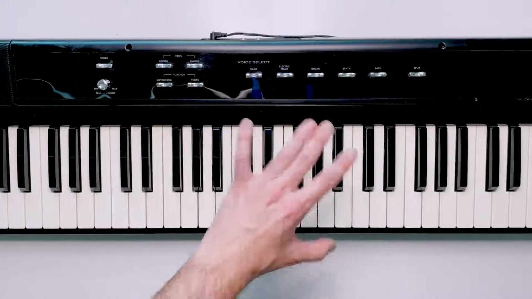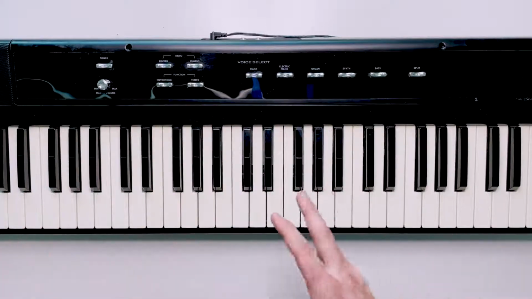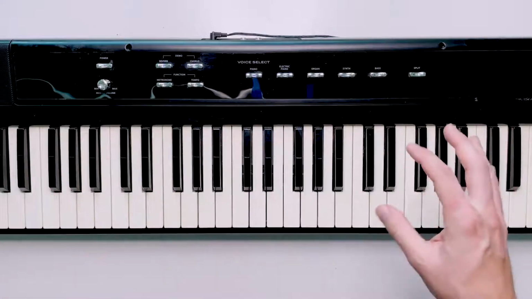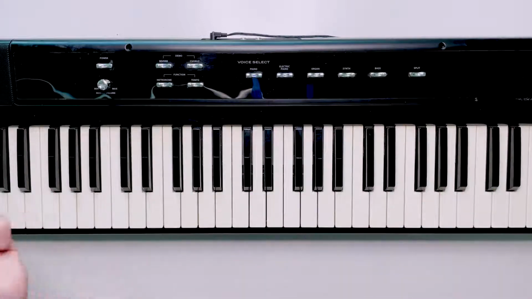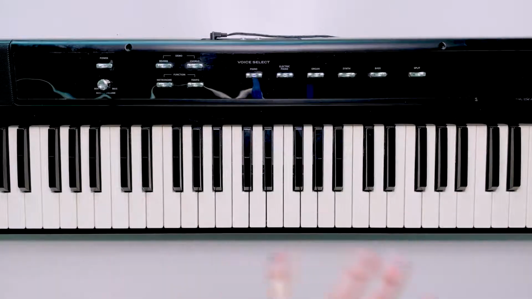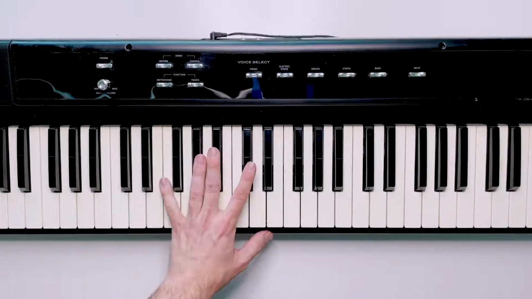Before we get to that though, I challenge you once again, pause the video, pick a random key, make the major scale, find the chords, pick some random numbers, and see if you can make some new chord progressions of your very own. Okay, so if you can make the chord progressions, then let's talk about melodies.